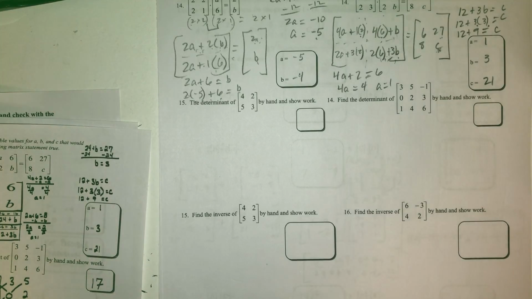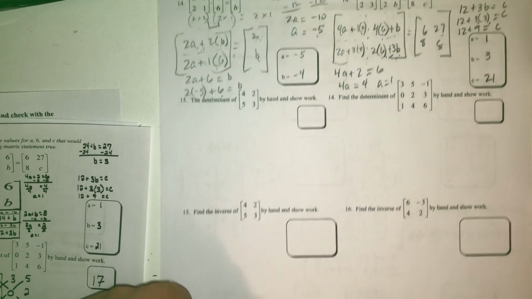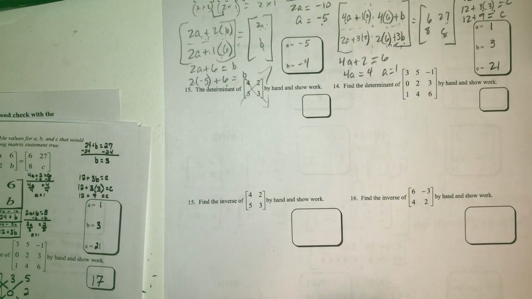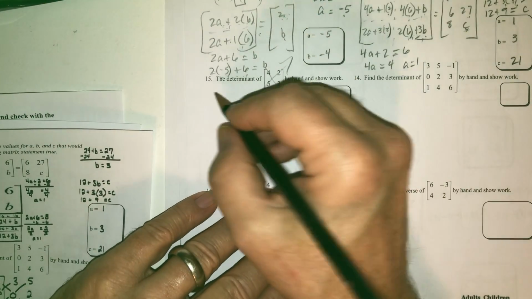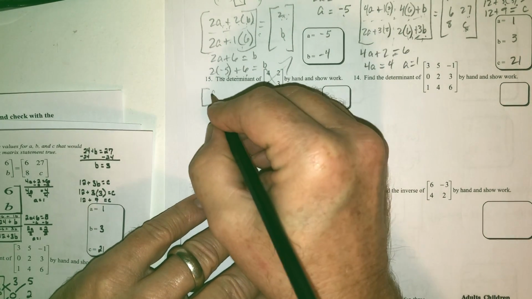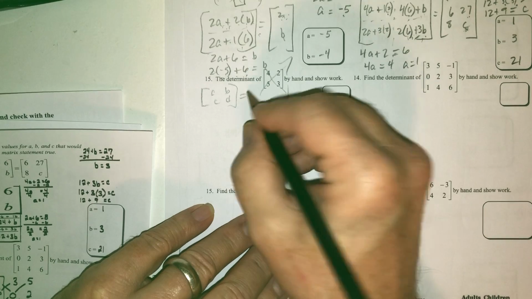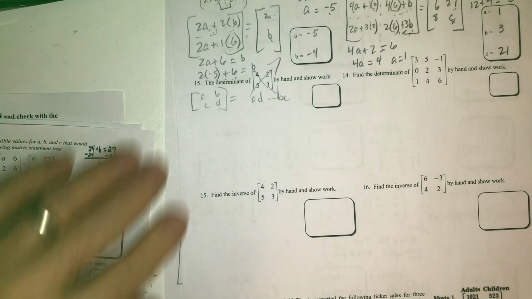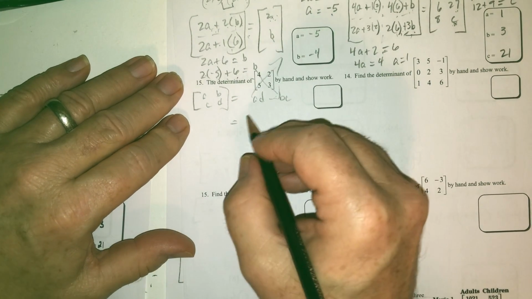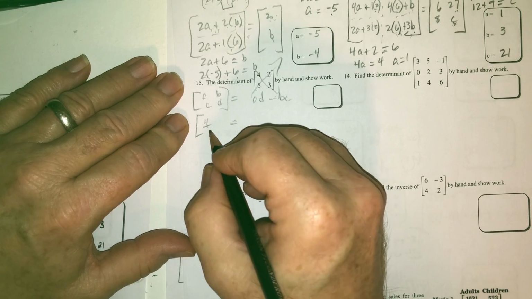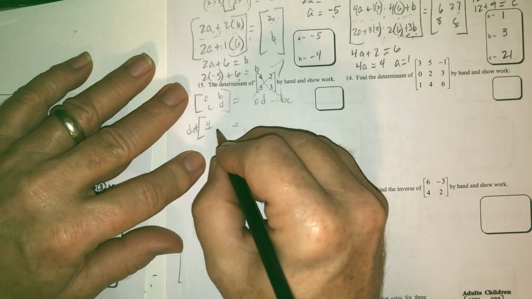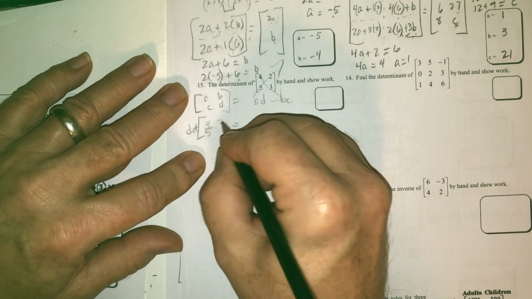All right. Next, determine the determinant. The determinant means that you go down this product and then you subtract that product from it. Or if you like, the determinant of a 2 by 2 matrix with A, B, C, D is equal to AD minus BC. You can write it that way. It's the same thing. So 4 times 3, here we go. If we want to find the determinant, let's put determinant here, of the 4, 5, 2, 3 matrix.